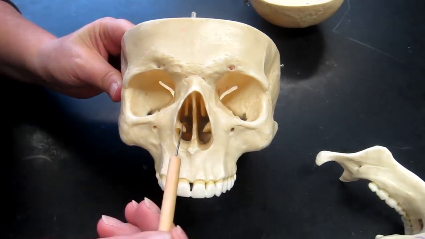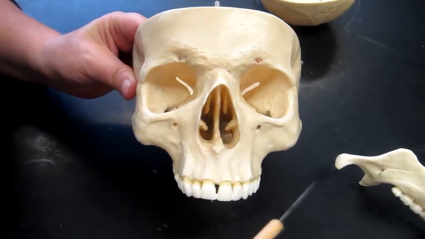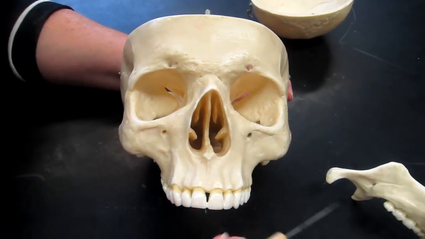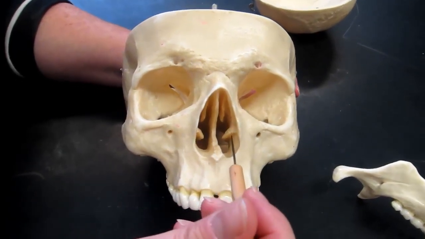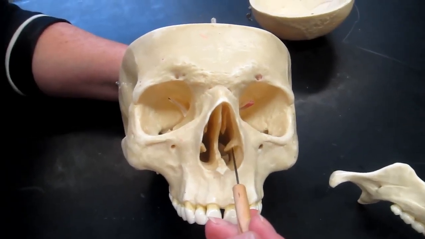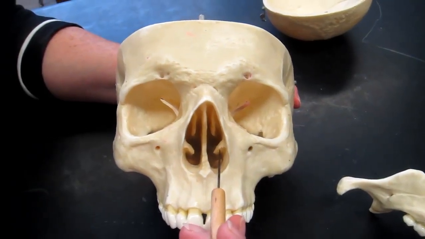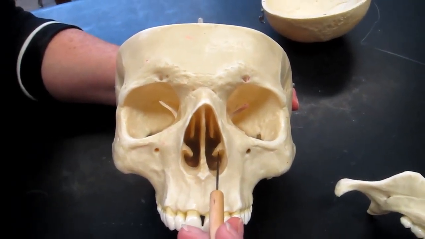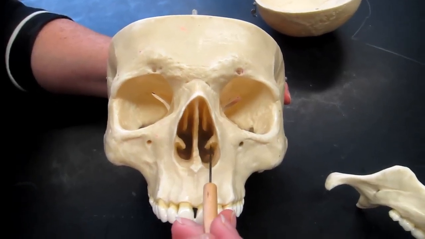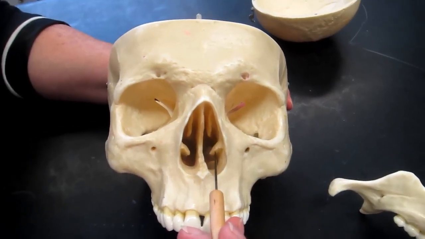Now on the walls of our nasal passages, we can also see some bumps. The bump that is closest to the floor of the nasal passages is the inferior nasal concha. Now the inferior nasal concha is a separate bone that is considered one of the facial bones.